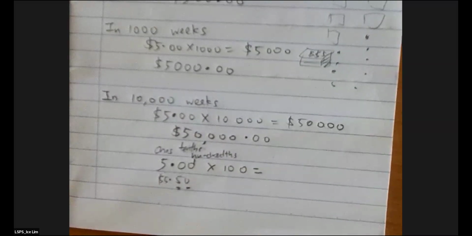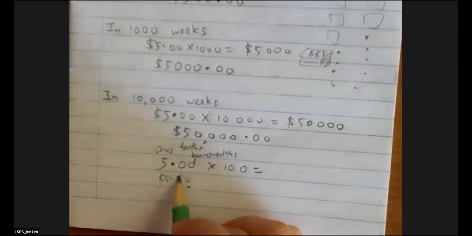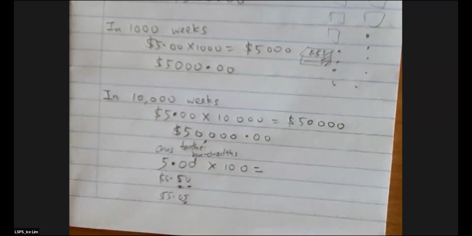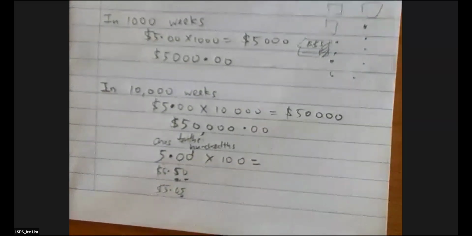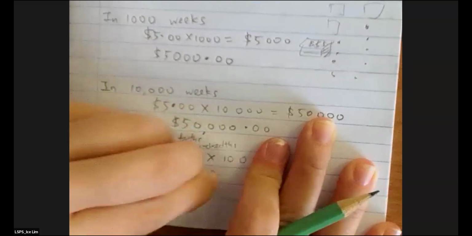Does it make sense? Okay, if I have 550, this is the 5 cent, 50 cent place. If I have 5 cents, this is the 5 cent place. Does it make sense to you? You know what I'm talking about? Right. So that's the 50 cents place and the 5 cents place.